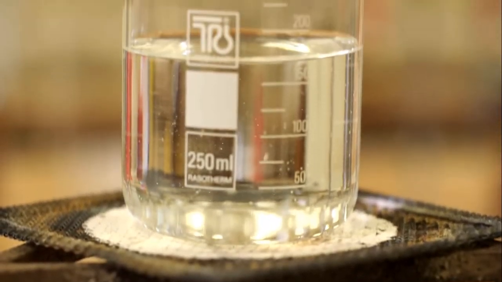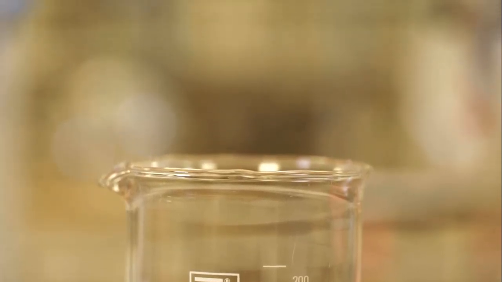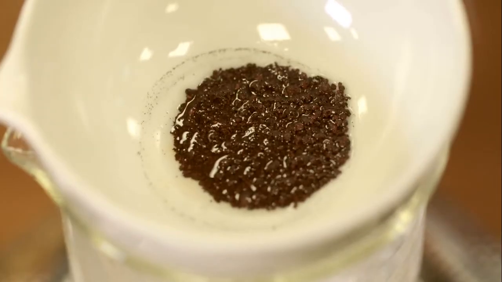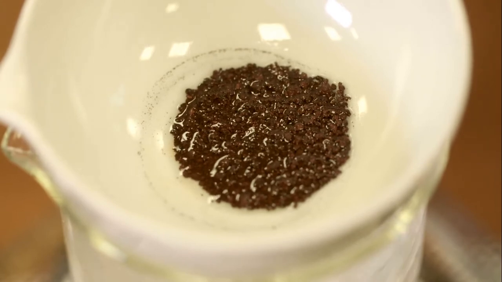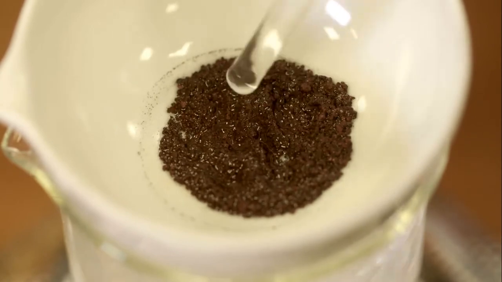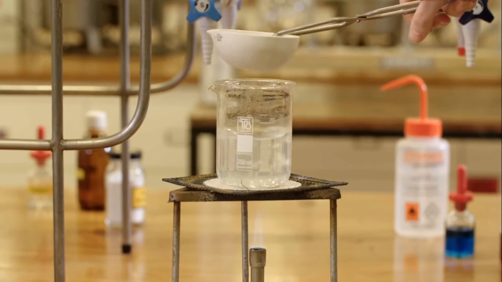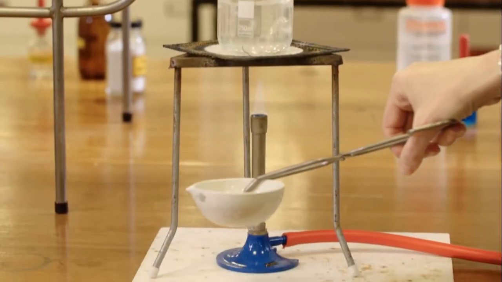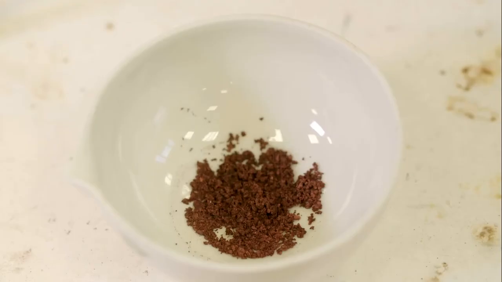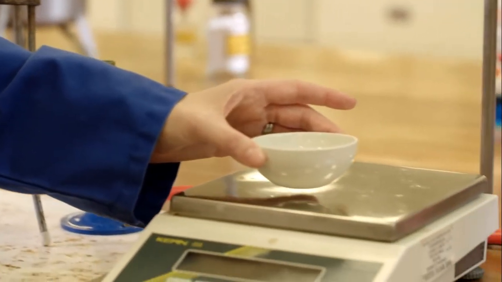Next, a hot water bath using a beaker is set up and the evaporating dish is placed on it. When the copper appears almost dry, it is stirred. When it appears completely dry, the dish is removed from the water bath and left to cool. Once cooled, the mass of the evaporating dish containing the copper is recorded.